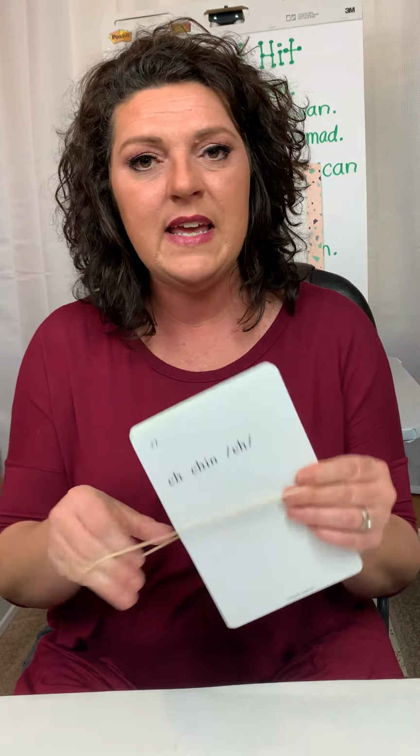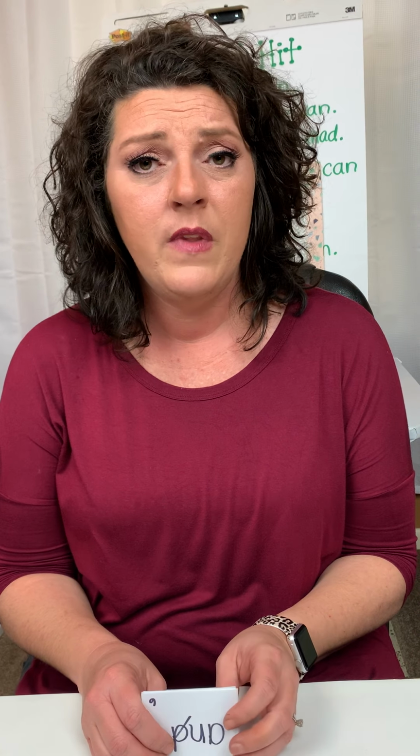All right. The next thing that we're going to do is sound deletion. And remember, when we delete a sound, you're going to take a sound completely off. So if you have a word with 3 sounds in it, then the second time you say the word, you're only going to have 2 sounds in it. Okay? All right, here we go. Say when. Say when again, but don't say w.